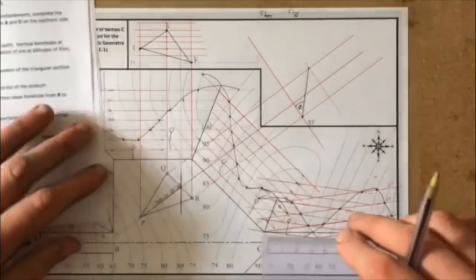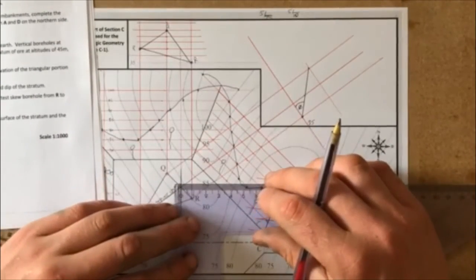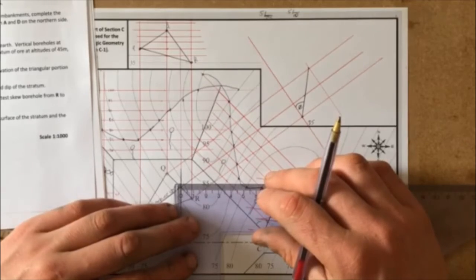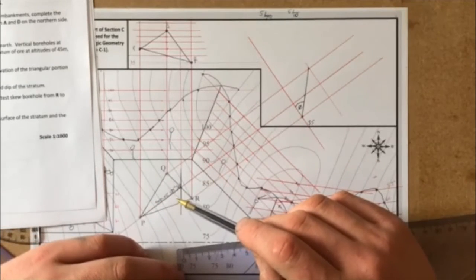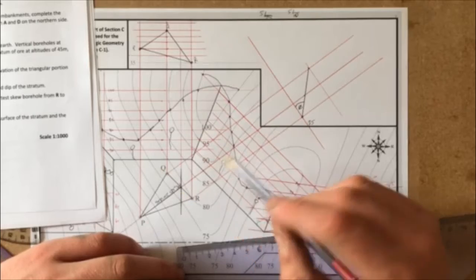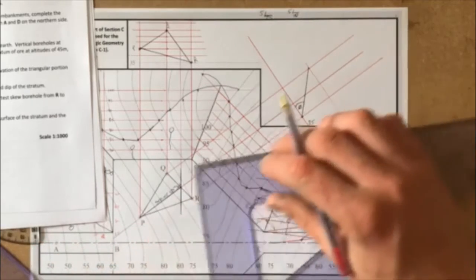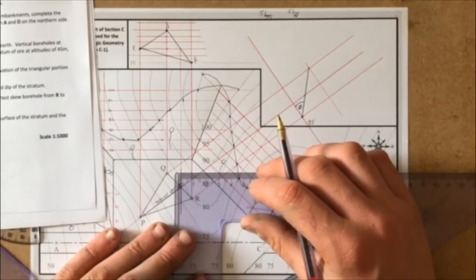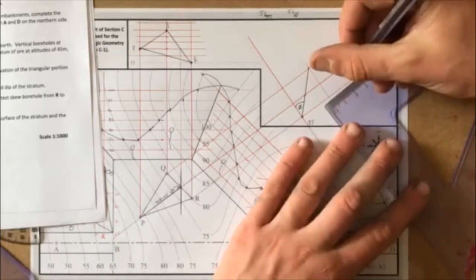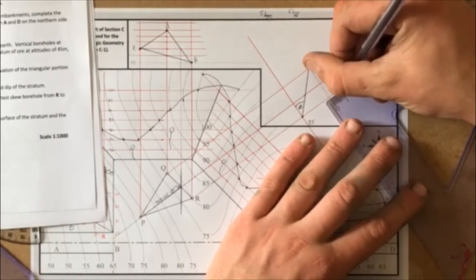And then we're going to take the distance between R and our strike here, which in this case is 8 mil. Bring your 8 mil up past here.